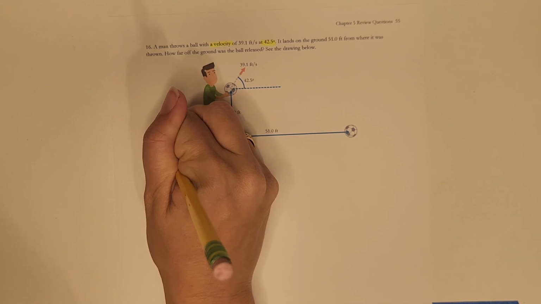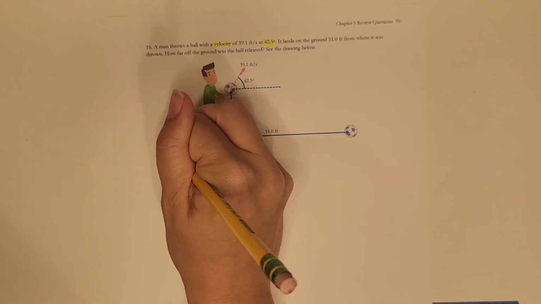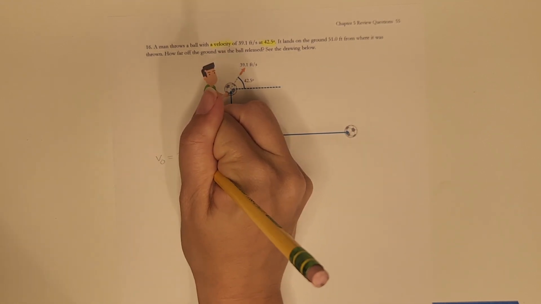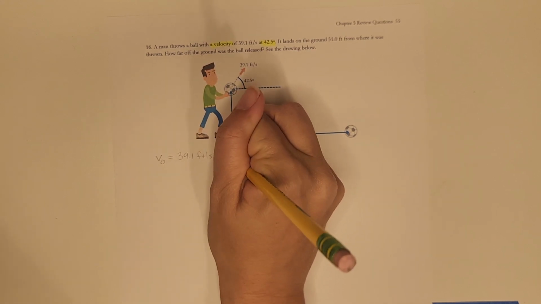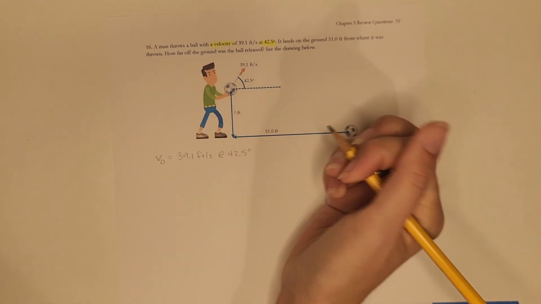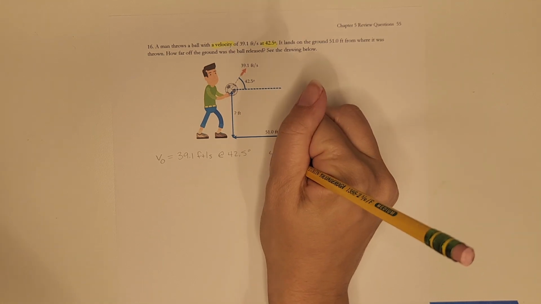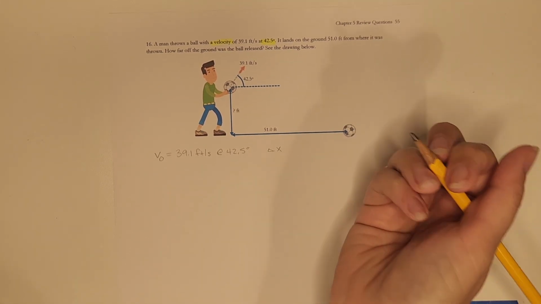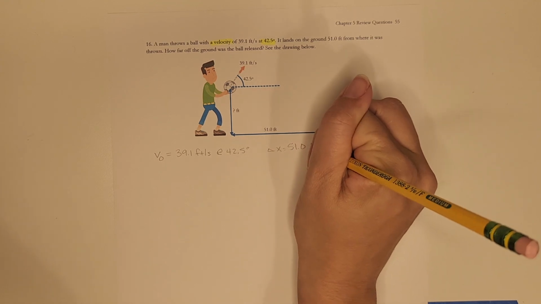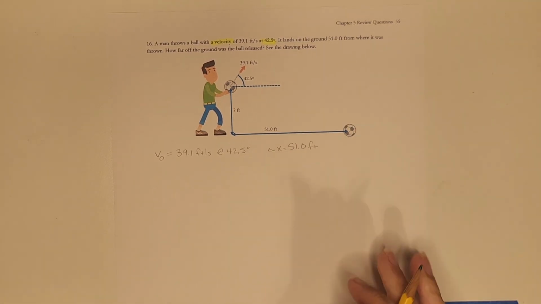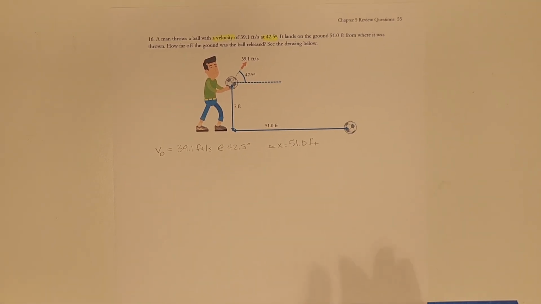We have initial velocity, 39.1 feet per second at 42.5 degrees. We have a delta x, our displacement, of 51.0 feet from where it was thrown.